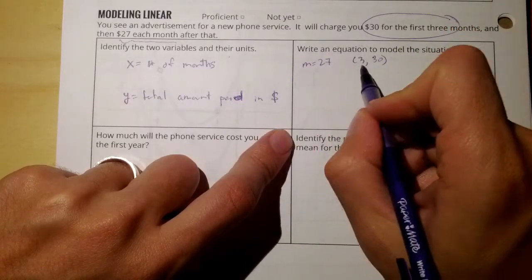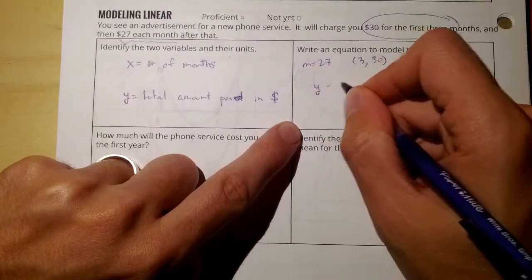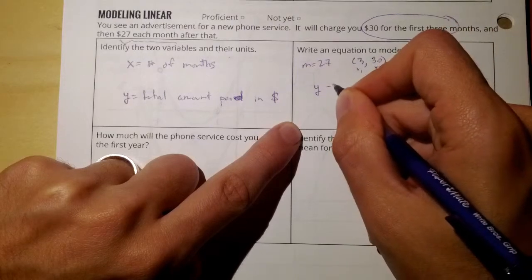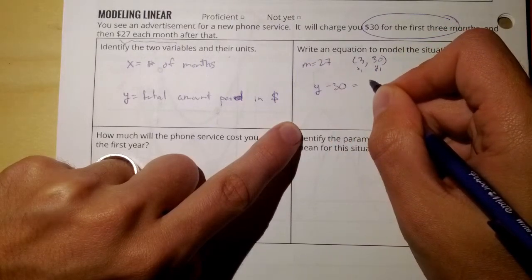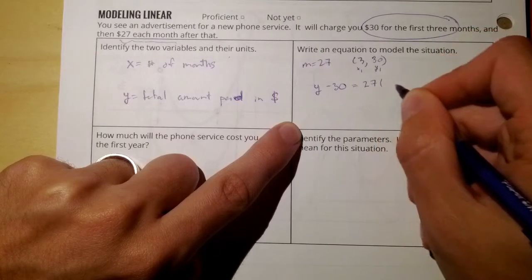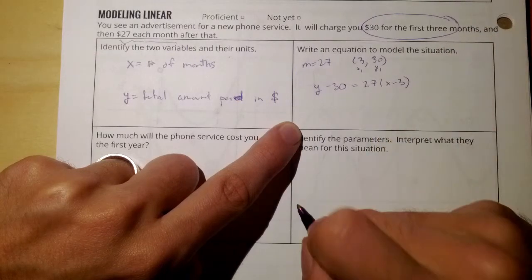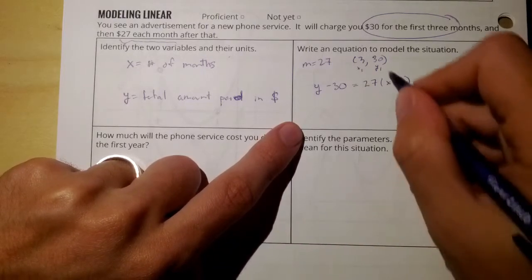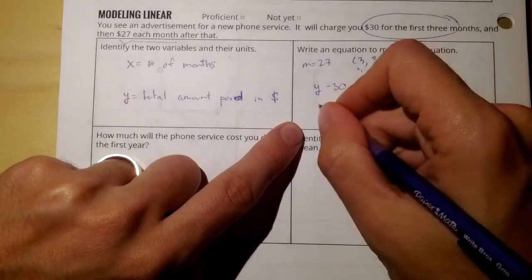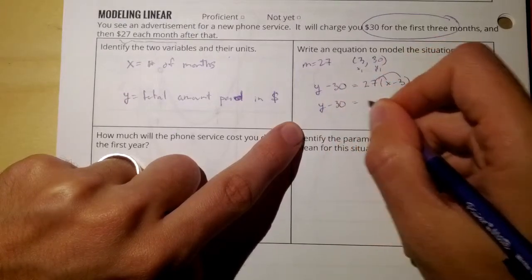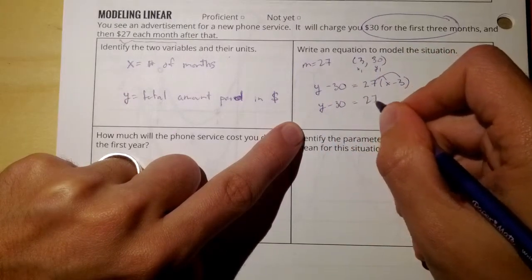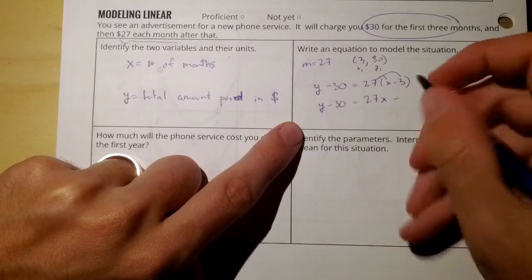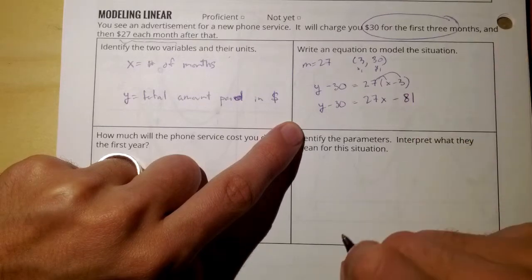Given a slope and given a point, use point slope form. We get y minus y1, which is 30, is equal to the slope, which is 27, times x minus 3. Now I'm going to distribute here. So I get y minus 30 is equal to 27x minus, I have to do 27 times 3, which gives me 81.